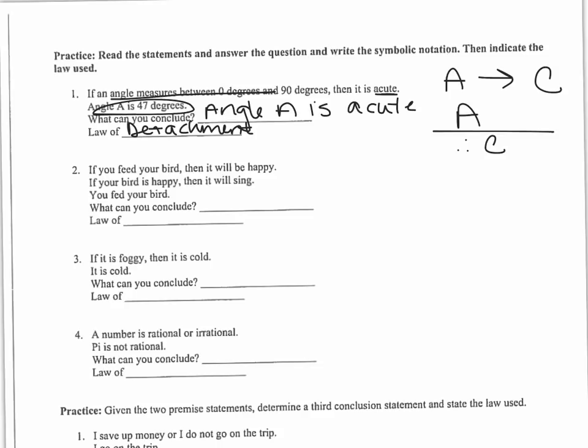If you look at your next one, if you feed your bird, then it will be happy. If your bird is happy, then it will sing. Middleman cancels out. You fed your bird, so it will sing, which is the law of syllogism. Oh, if I can spell. Syllogism. Okay? So now if we convert this to symbols, not colors.